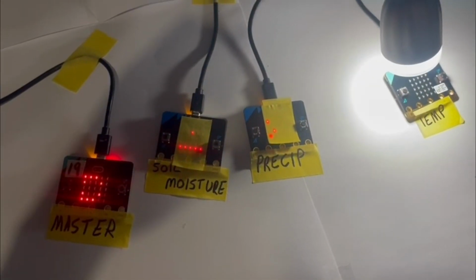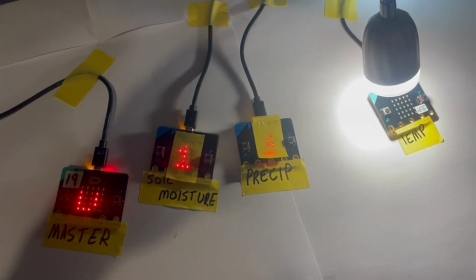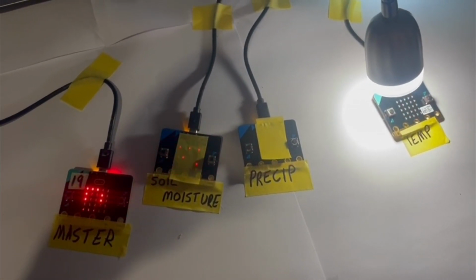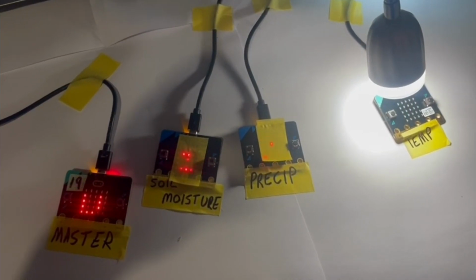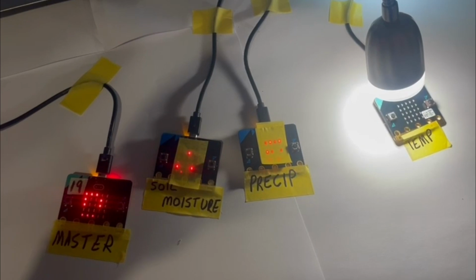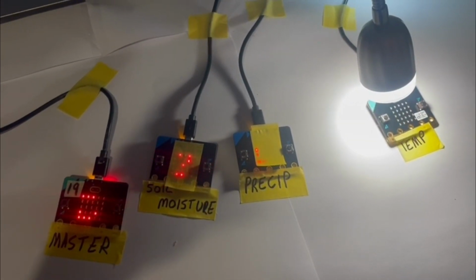In this scenario, I test what happens if temperature increases and rainfall decreases, representing drought conditions. I increase the light level on the temperature sensor using a lamp and decrease the light on the soil moisture and precipitation sensors by covering them. This simulates high temperature and low rainfall. As a result, the system detects a drought risk. The micro:bit displays a D and plays a warning sound, demonstrating how the system predicts drought risk under changing environmental conditions.